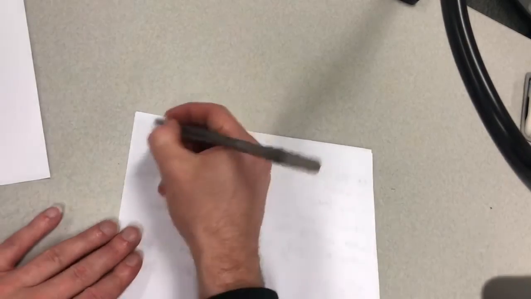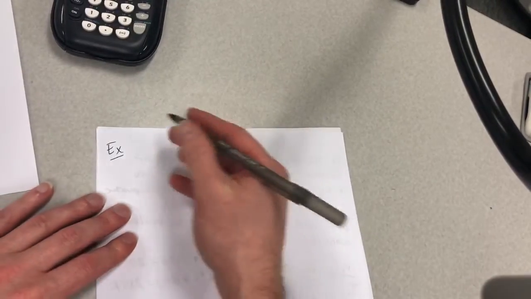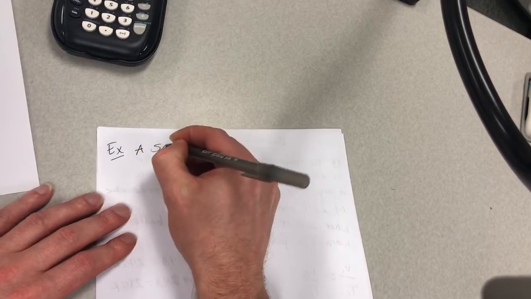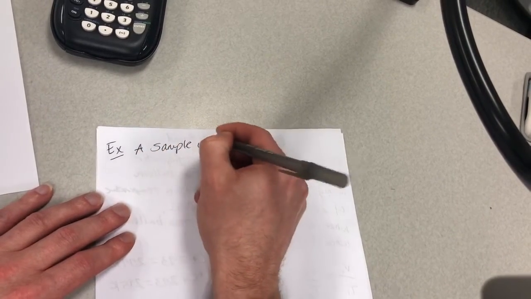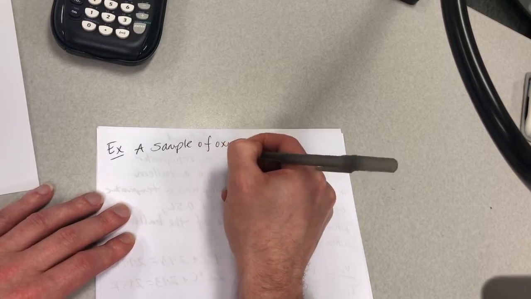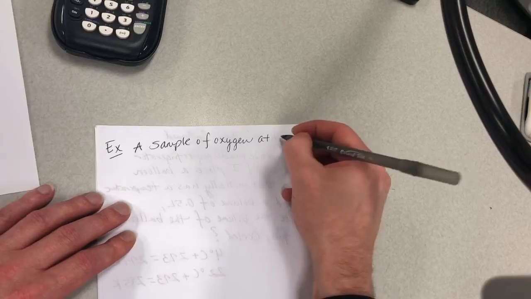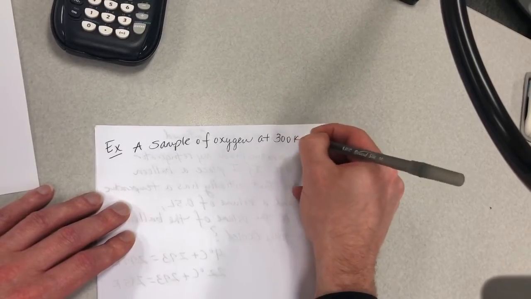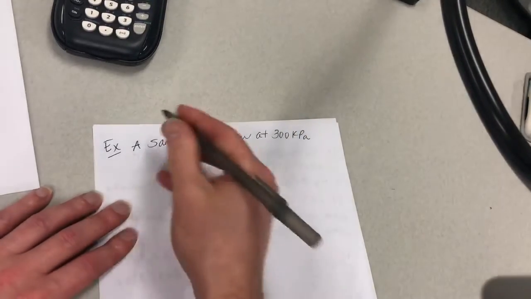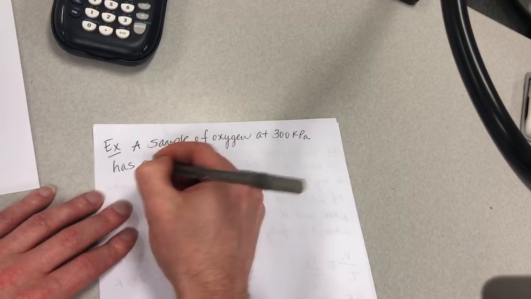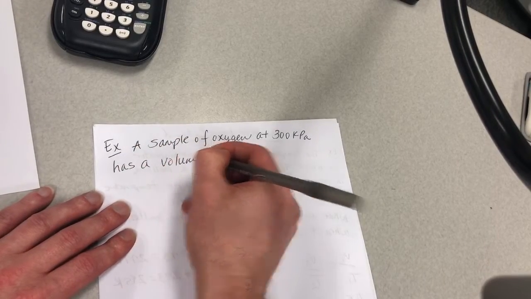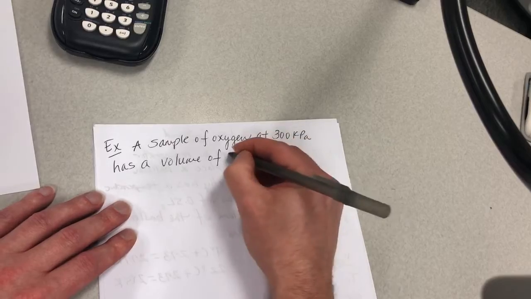Okay, last question. A sample of oxygen at 300 kPa has a volume of 200 milliliters.